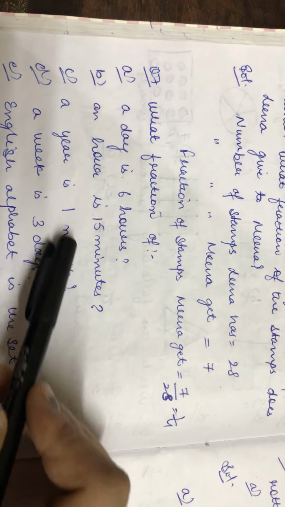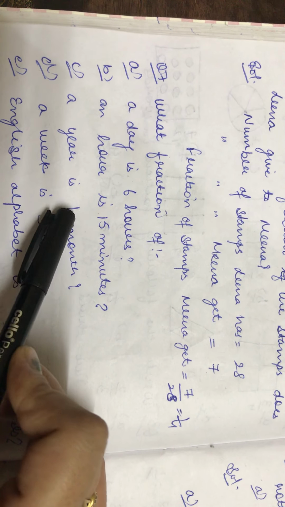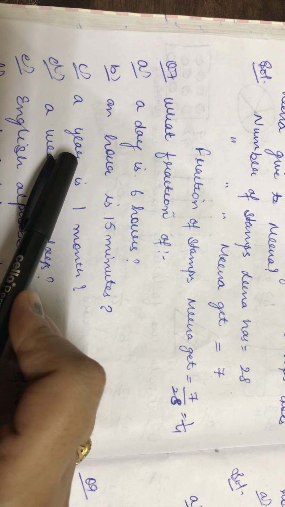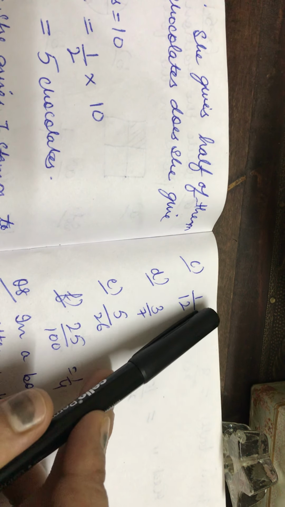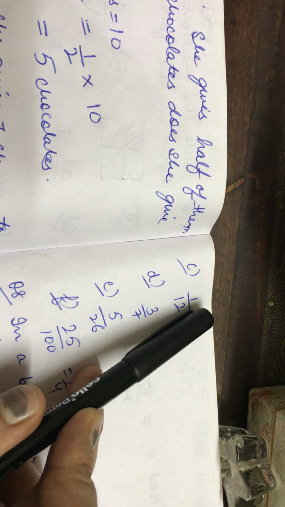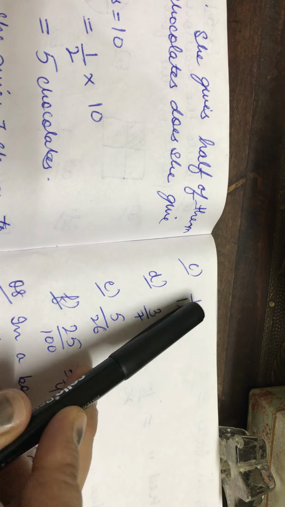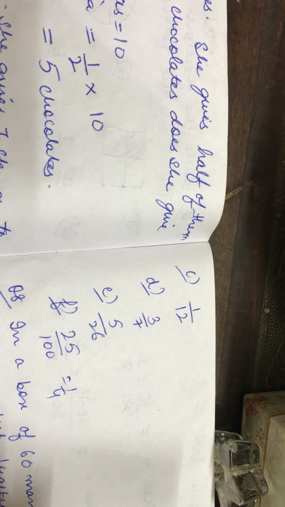C part, a month in a year. So 1 month, and in a year we have 12 months. So my answer is 1 by 12. 12 is the total number of months, and I want to find the fraction for 1 month. So it will be 1 month divided by the total number of months, that is 12.